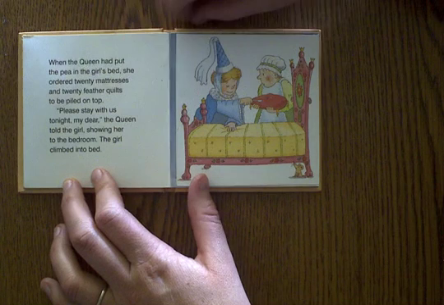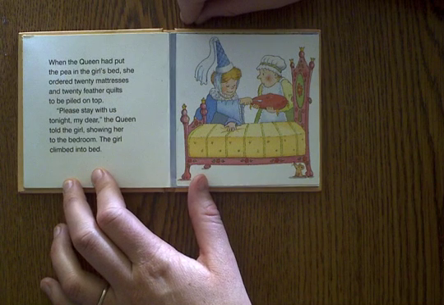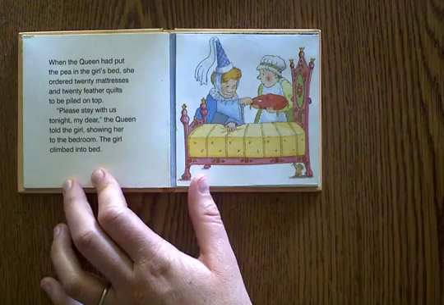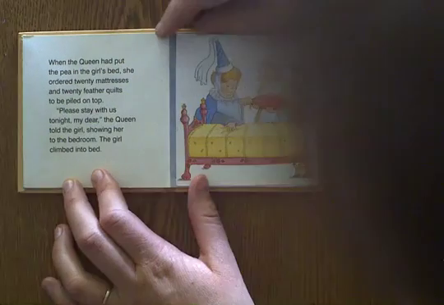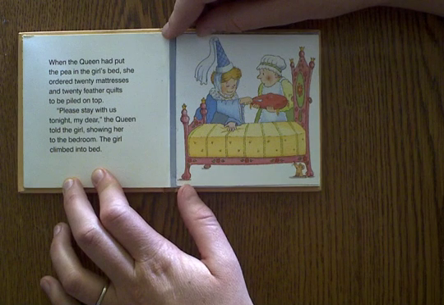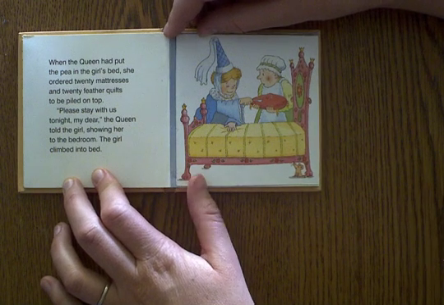When the queen had put the pea in the girl's bed, she ordered 20 mattresses and 20 feather quilts to be piled on top. Please stay with us tonight, my dear, the queen told the girl, showing her to the bedroom. The girl climbed into bed.